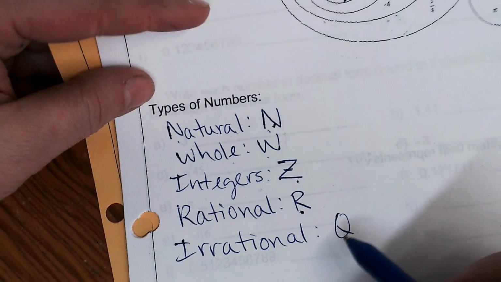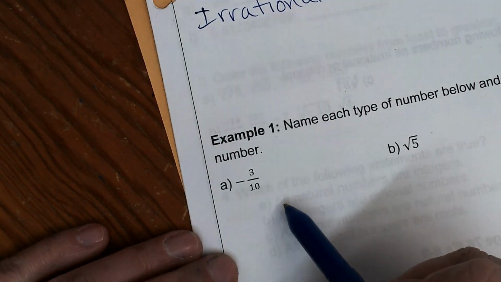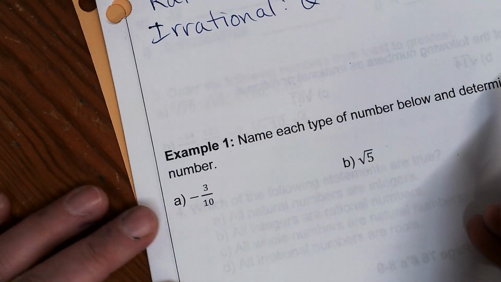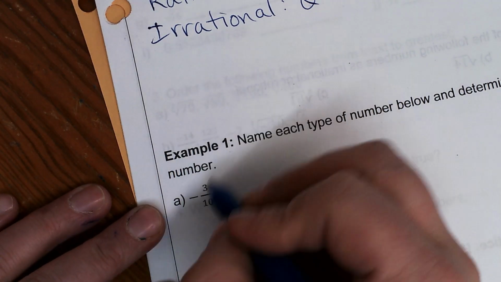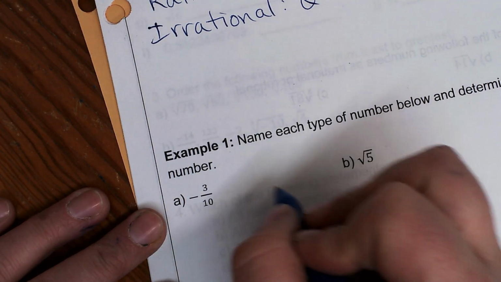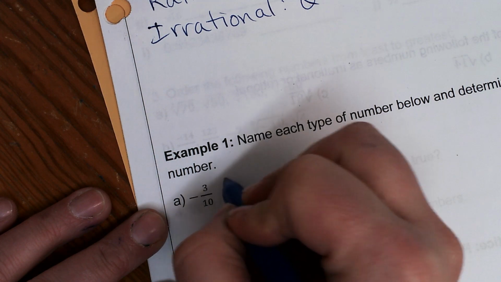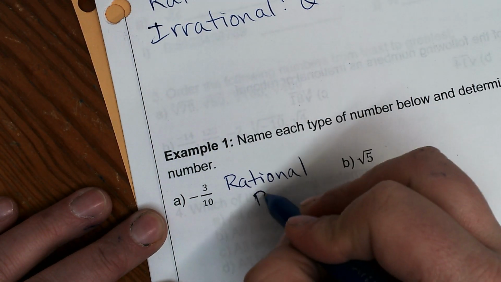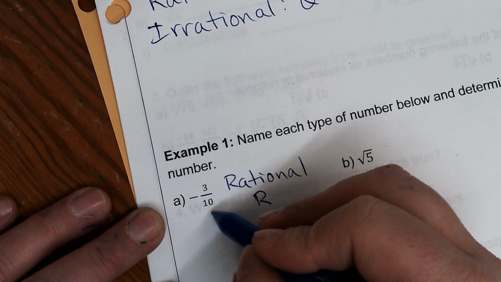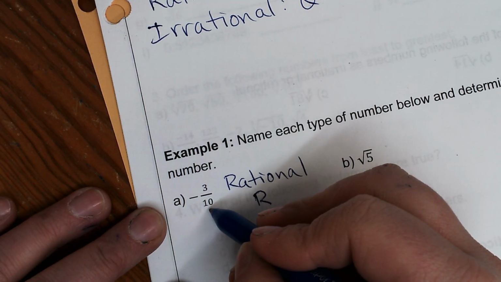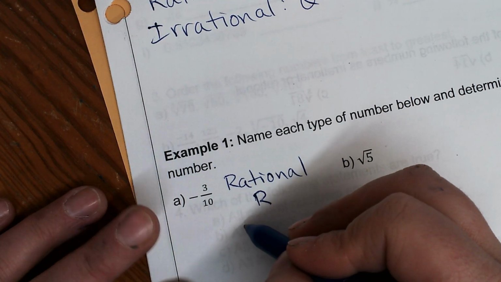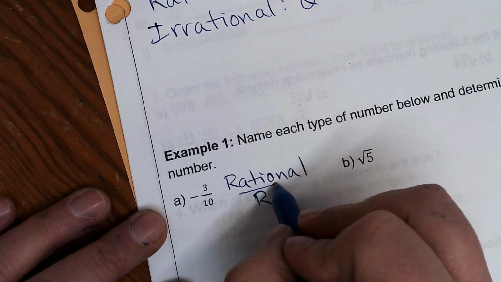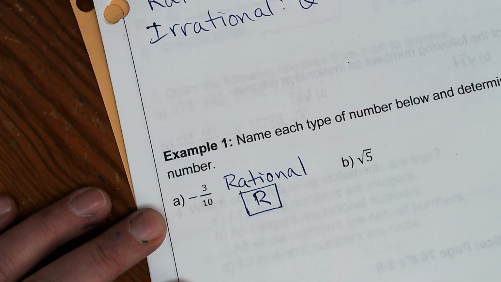So let's do an example. Negative 3 over 10 says name each type of number and determine whether it's an irrational number. So negative 3 out of 10 is written as a fraction, so it's definitely rational. Okay, so it's rational, so we have R. And it's also a decimal. But again, it's not a whole number of a positive or negative variety. So we would just say this is a rational number.